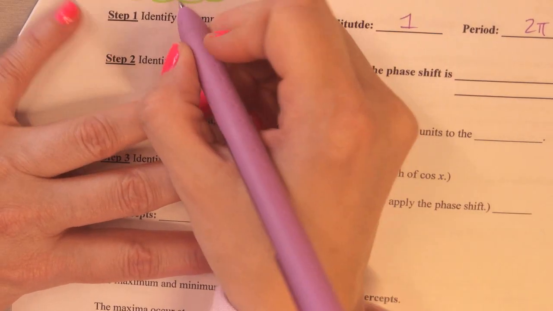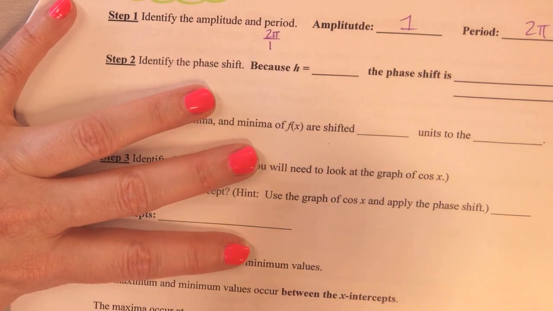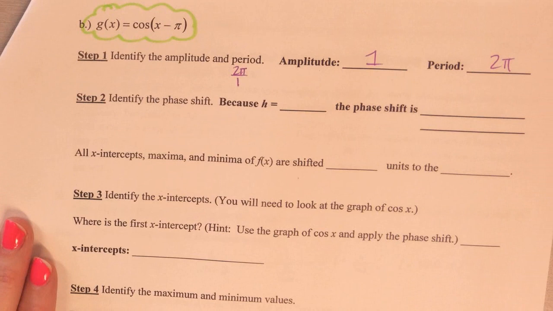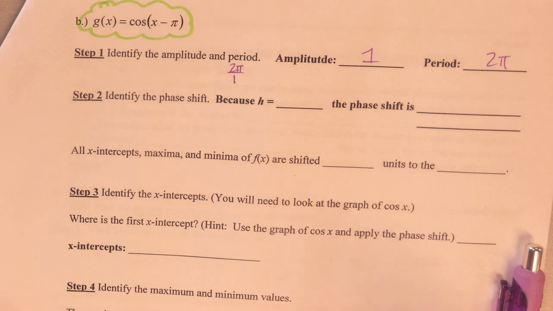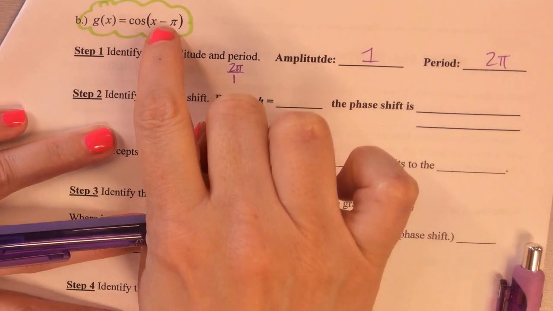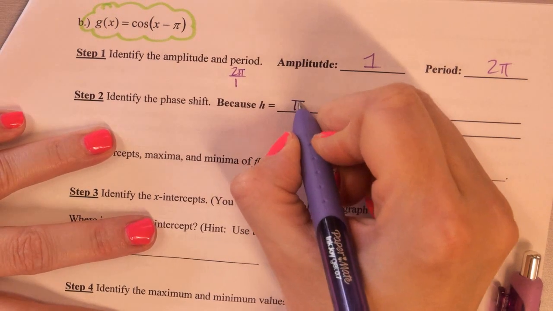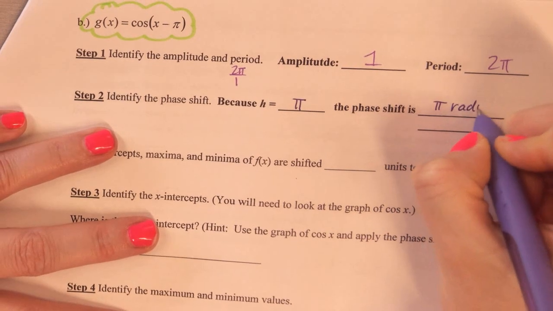Okay, again, because you have the 1 in front and the 1 in front. So 2 pi over 1, 2 pi over b. Identify your phase shift. So is your h value going to be positive or negative? Positive, because if you see the minus here, it's the opposite. So this is another one where you're going pi radians to the right.